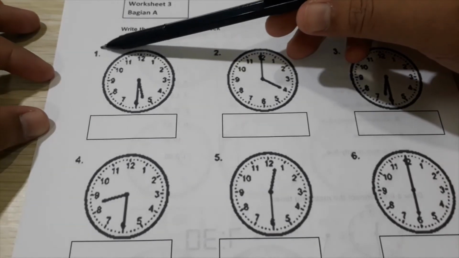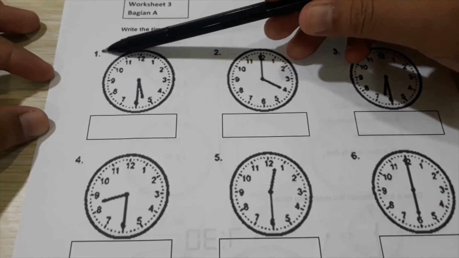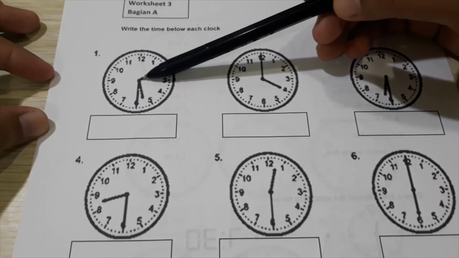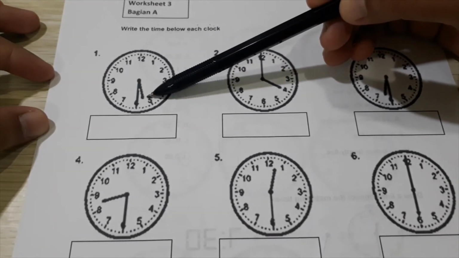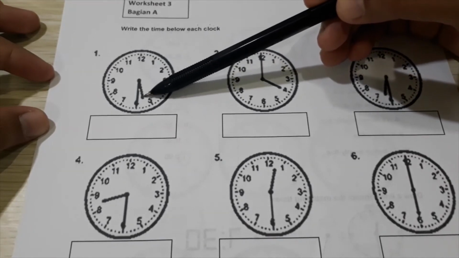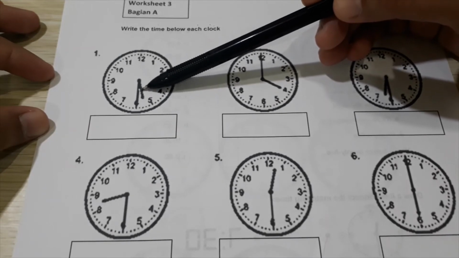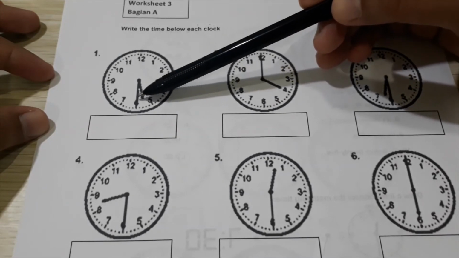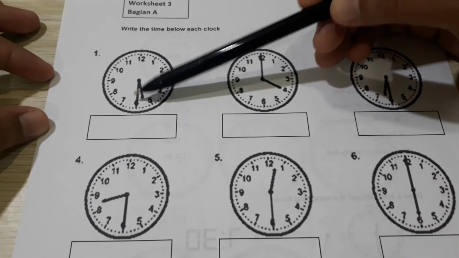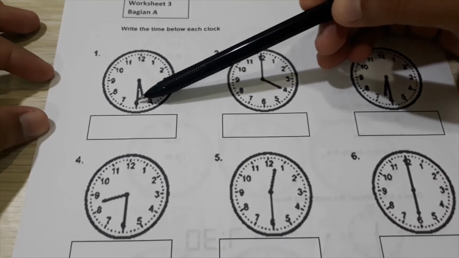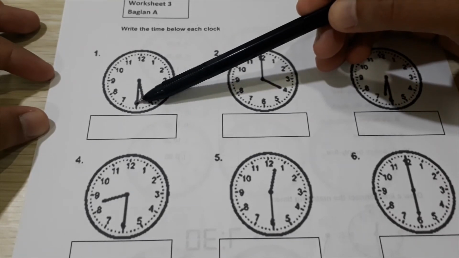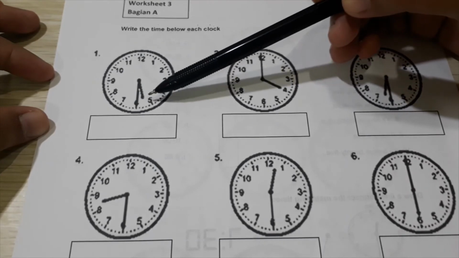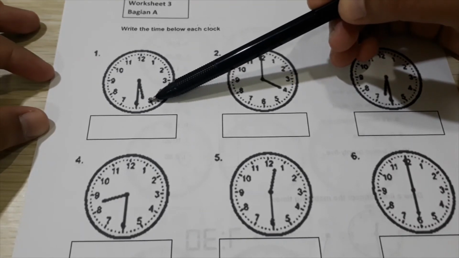Okay, now I'm going to ask you for the first number. What time is it? Look at the short arrow. It's not on 6 yet. So we read it as 5.